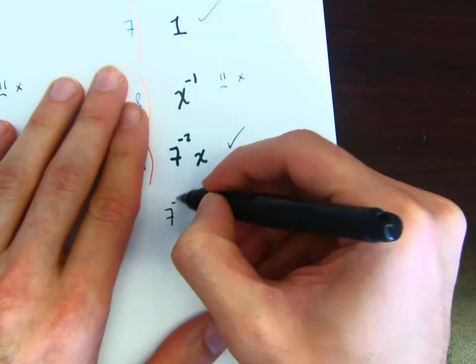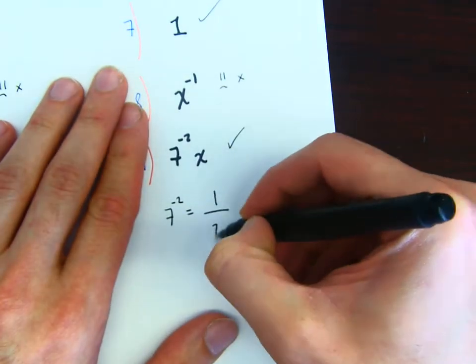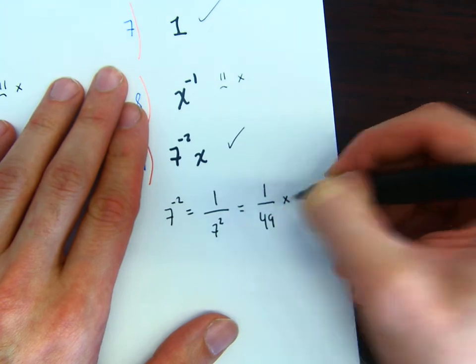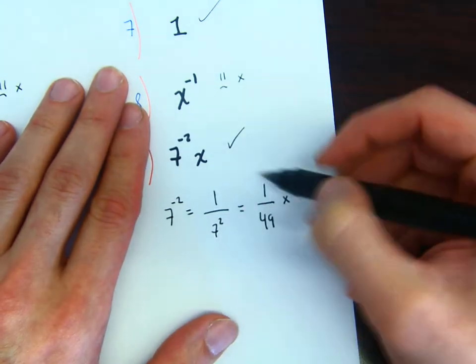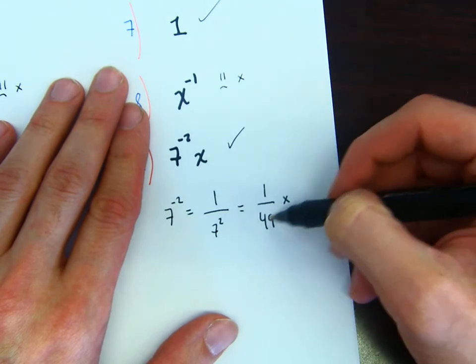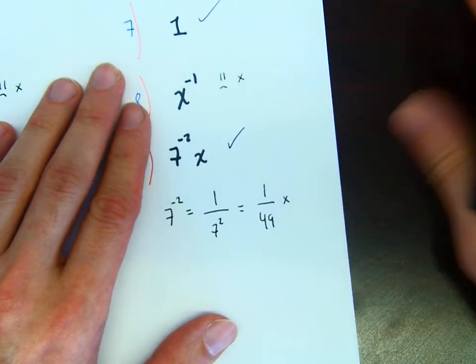Because what is 7 to the negative 2? It's really just 1 over 7 squared, which is equal to 1 over 49. So you could translate this to this, and this is okay. You could divide by a number, you just can't divide by a variable.